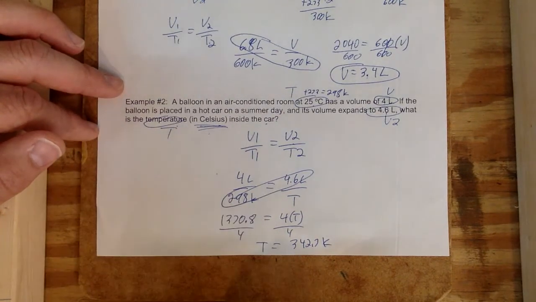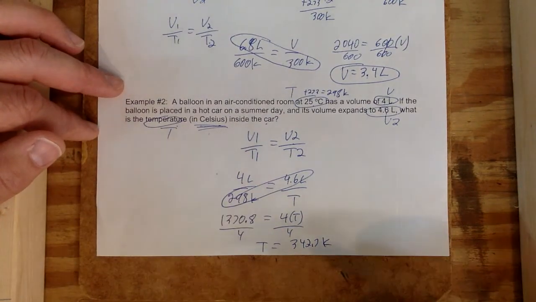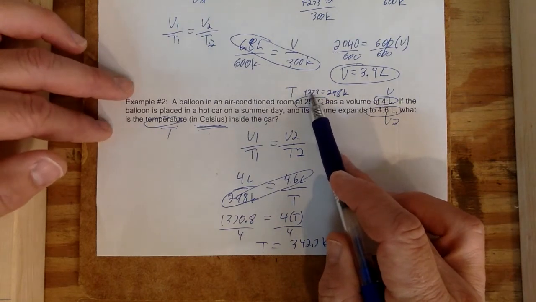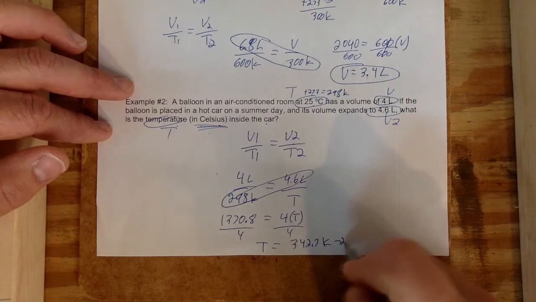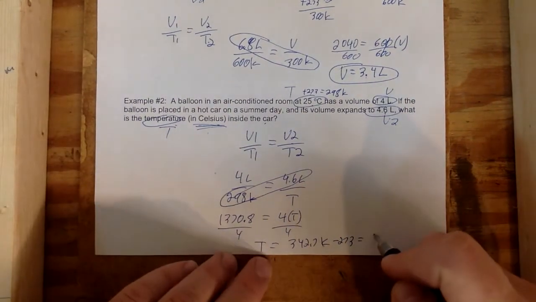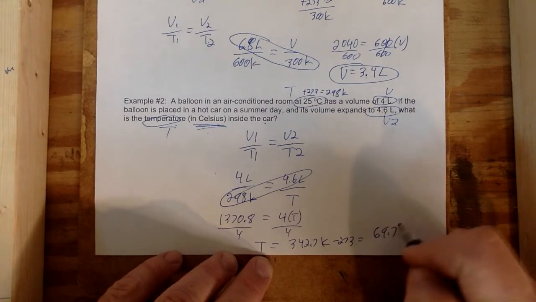So how do we do this? Well, how do you normally convert to Kelvin? To convert to Kelvin, you add 273. So let's do the opposite to convert to Celsius. So if we minus 273 from 342.7, that's going to give you an answer of 69.7 degrees Celsius.